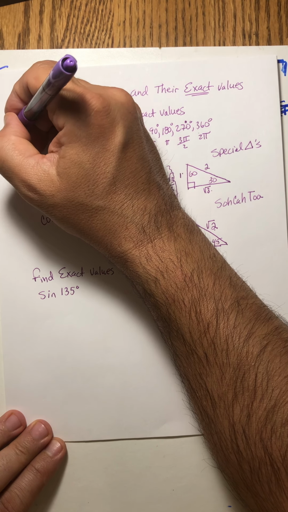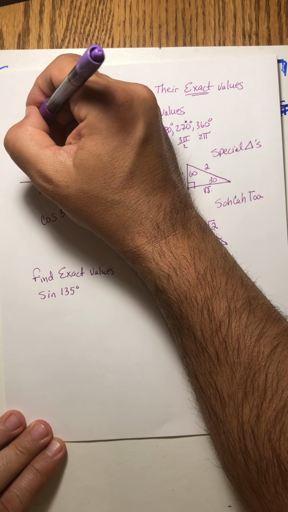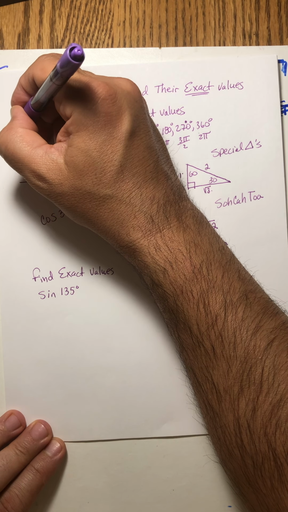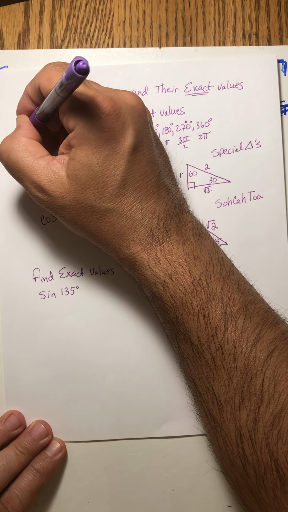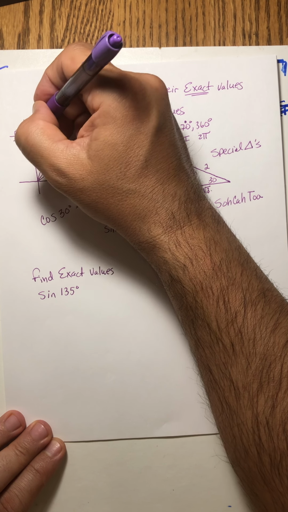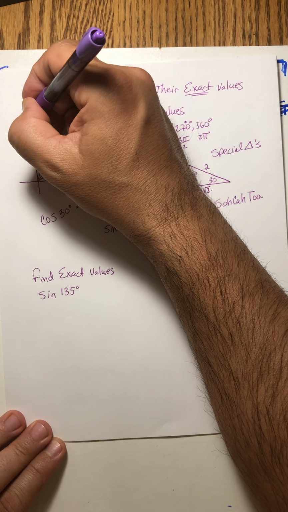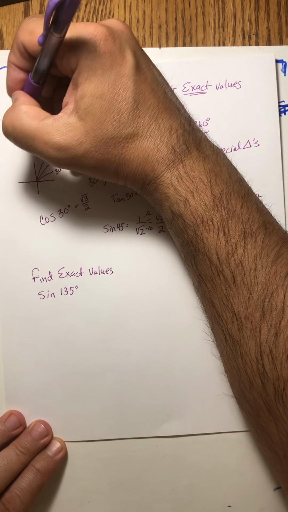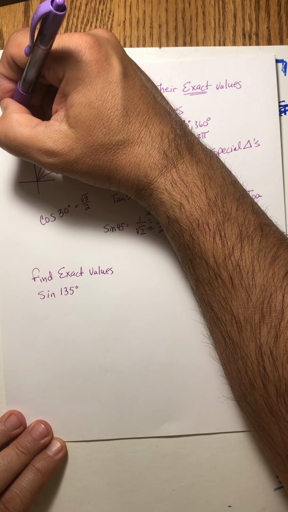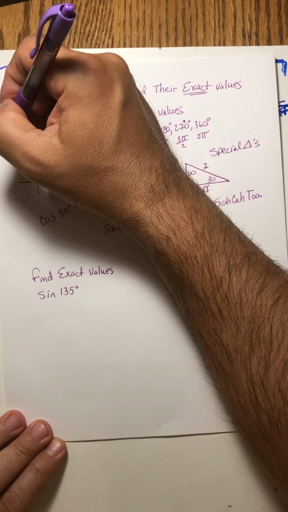Some of you saw your unit circle last year, where you had to memorize all of those spots on the unit circle. It was your 30, your 45, 60, then 120, 135, 150, then 180, and so on.